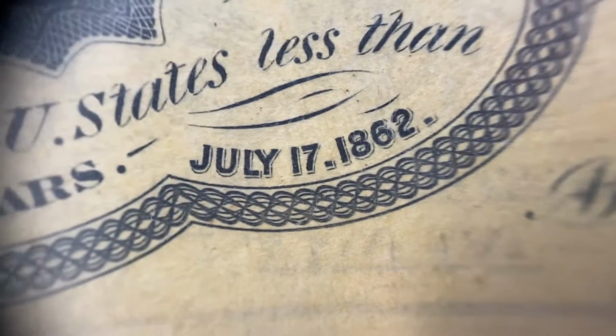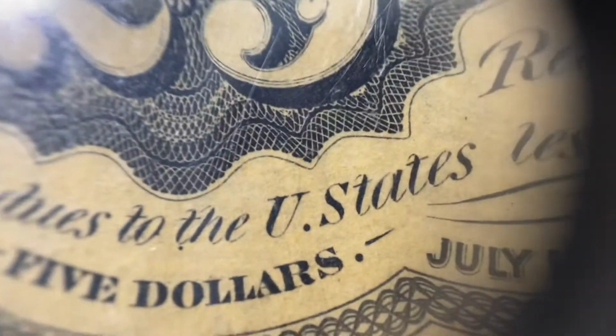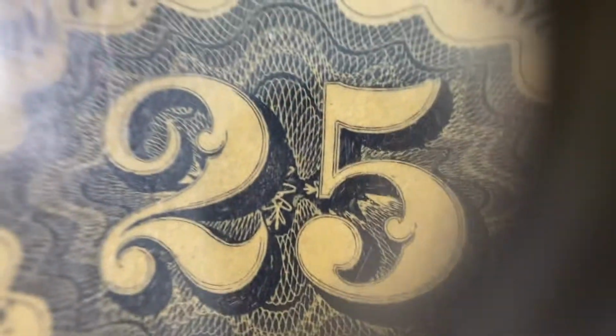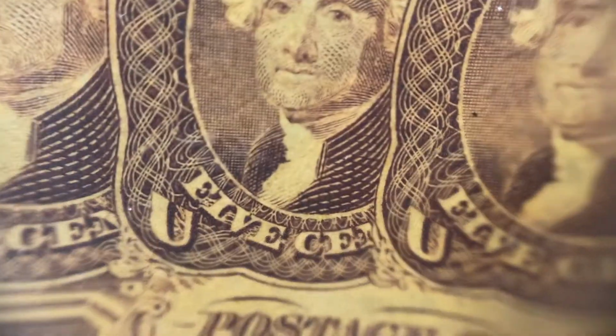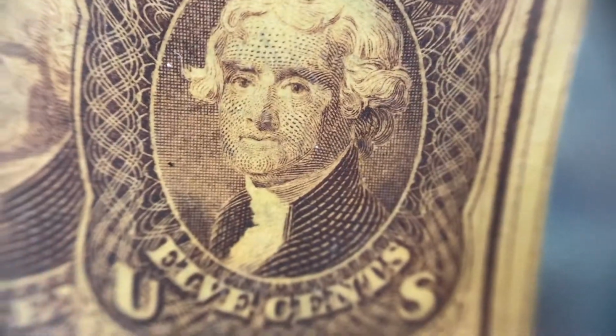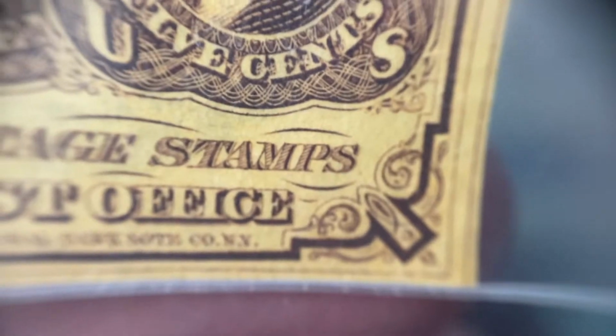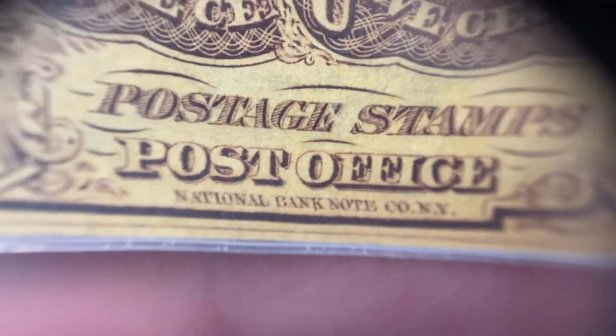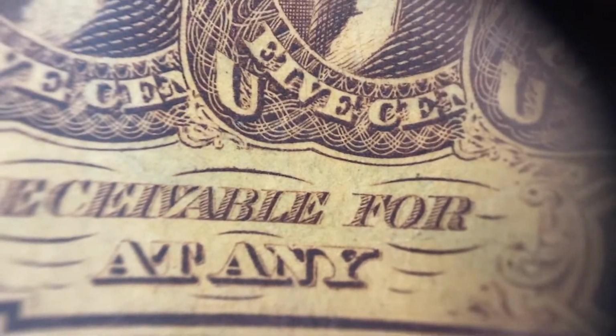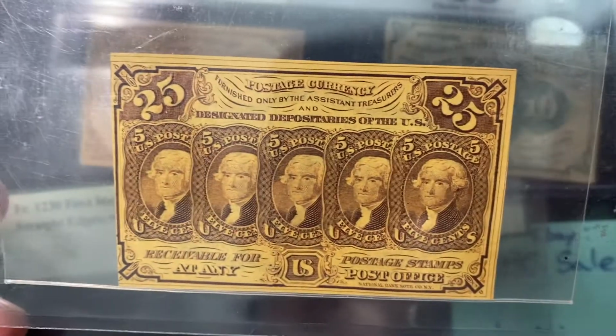Just going to take a closer look at this classic piece of currency here and see just how wonderful the designs were. I always like to look at them up close and see the workmanship that went into the notes. Postage stamps, post office. Receivable for... yeah, very cool. Neat piece of history.